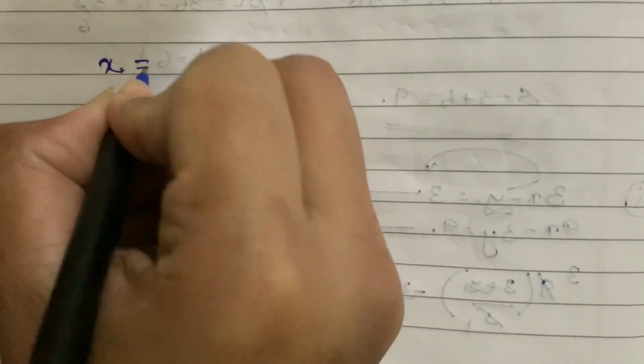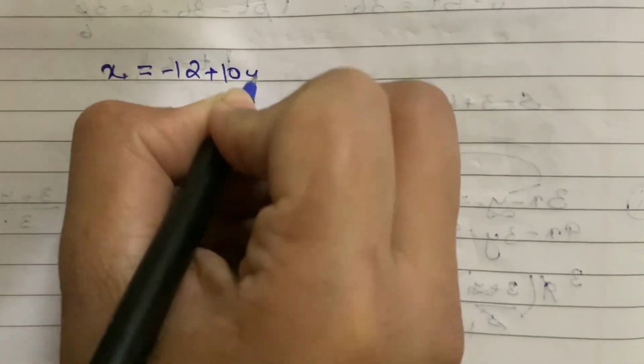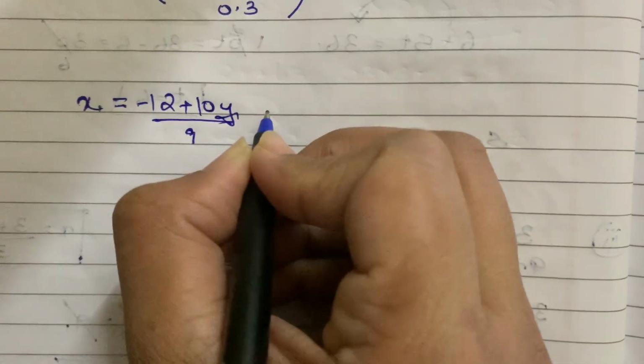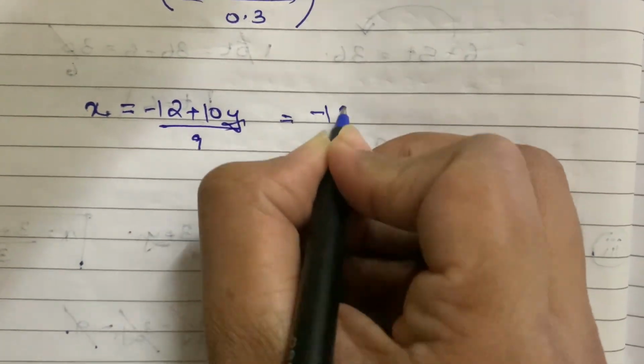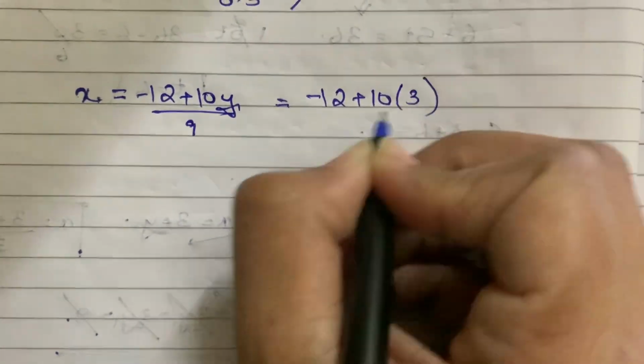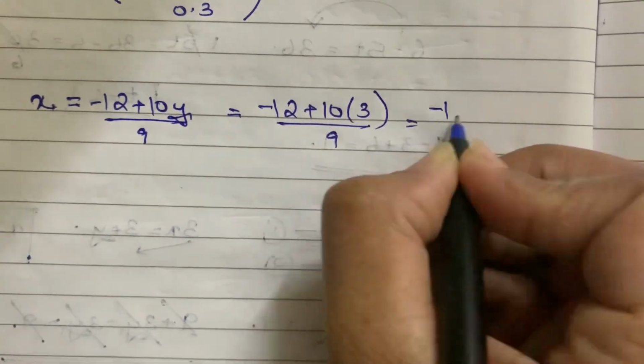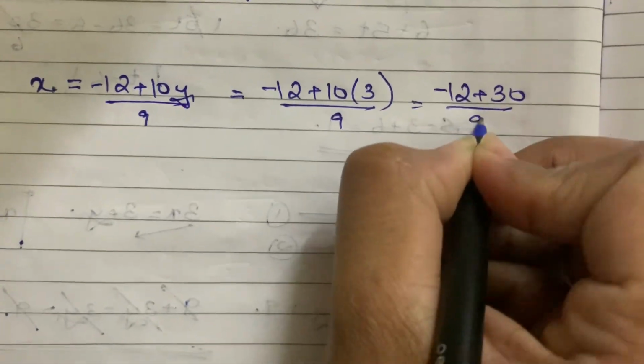So x was given to me as minus 12 plus 10y upon 9, and then with y given, it is minus 12 plus 10 times 3 upon 9, which becomes minus 12 plus 30 upon 9.